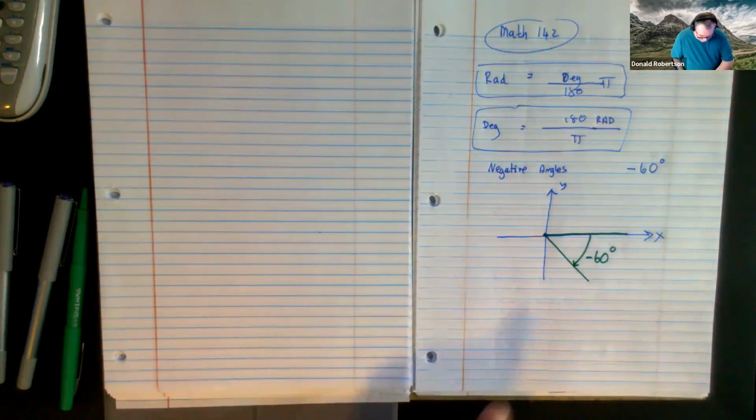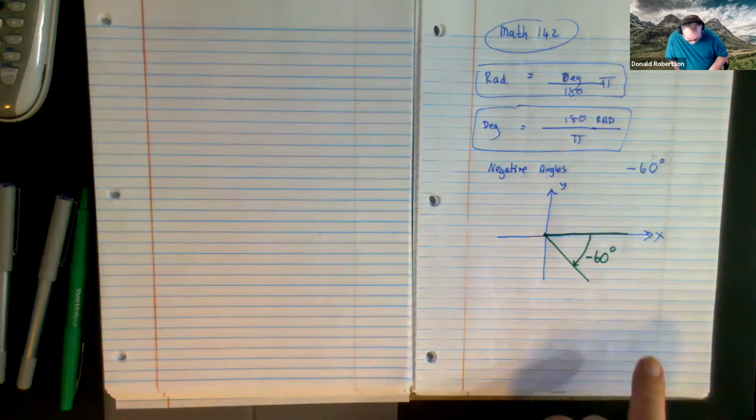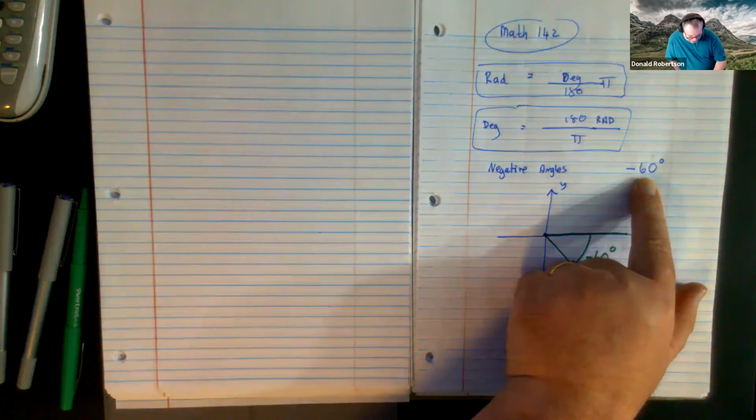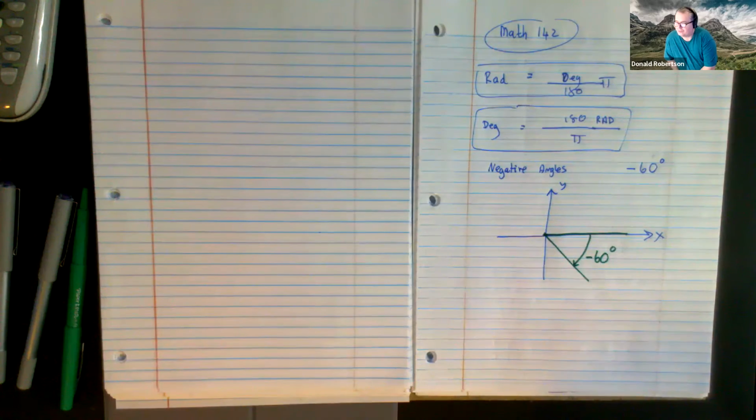But I still want to know what these are in terms of radians. Would it seem reasonable that a negative 60 degrees should also be a negative number of radians? And would it also seem reasonable that the formula we've got should still be useful? In other words, we should be able to use it to get the answer.